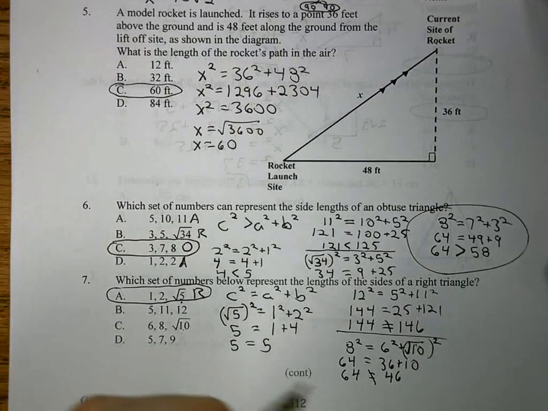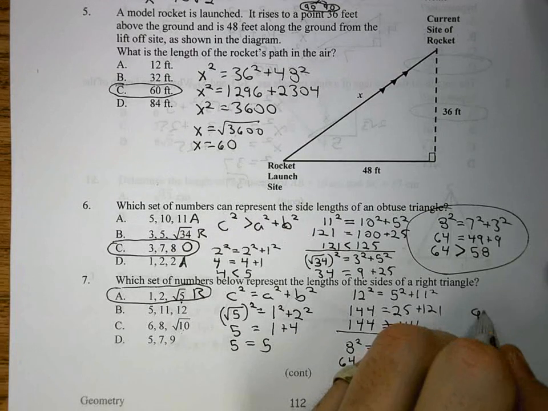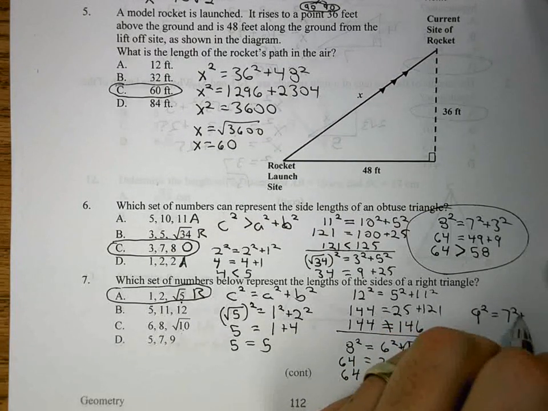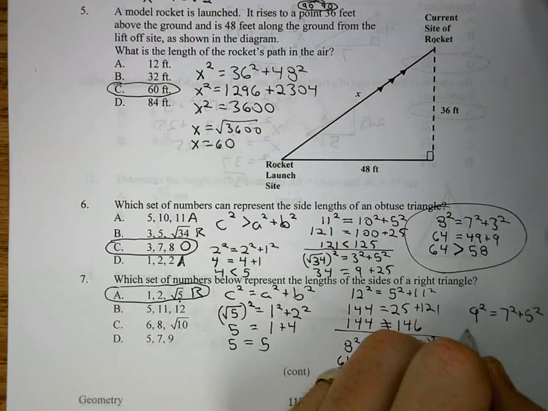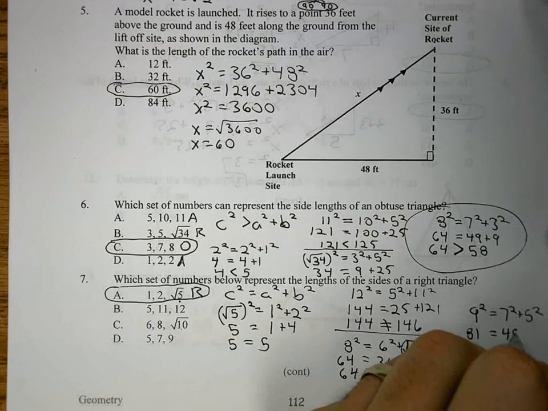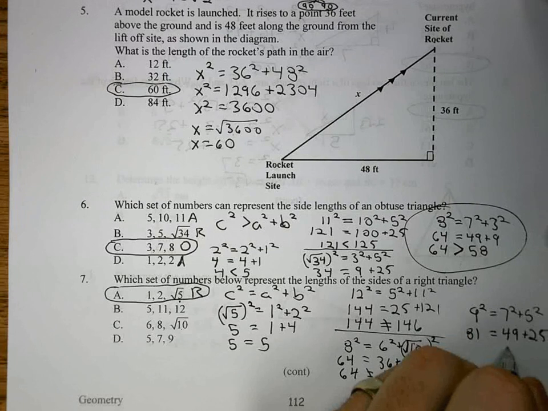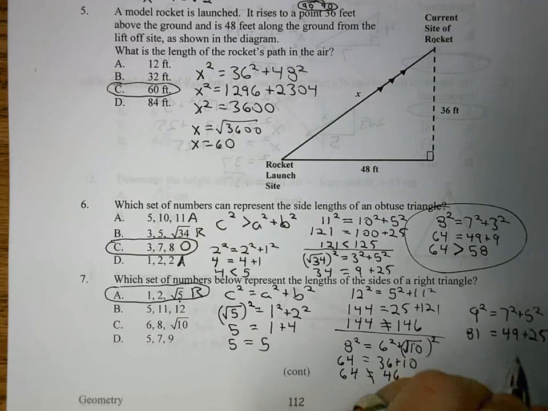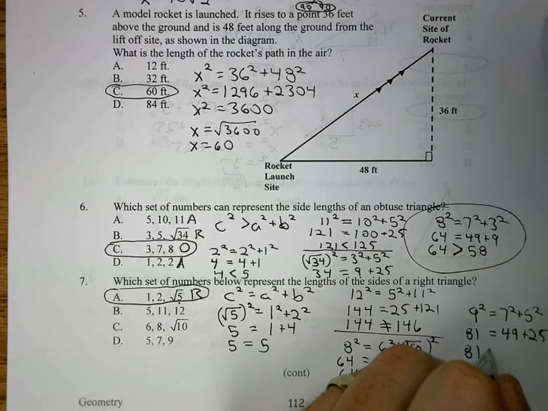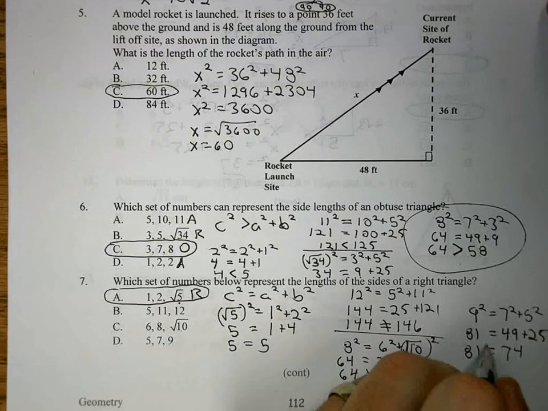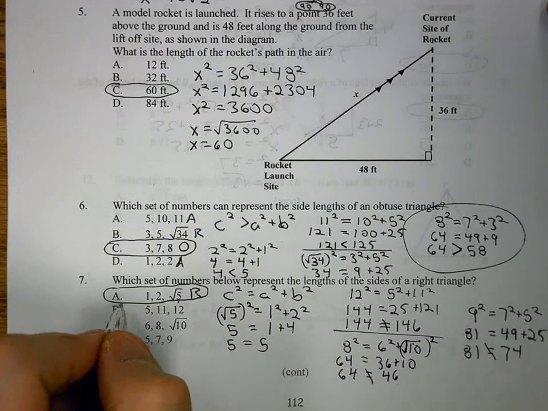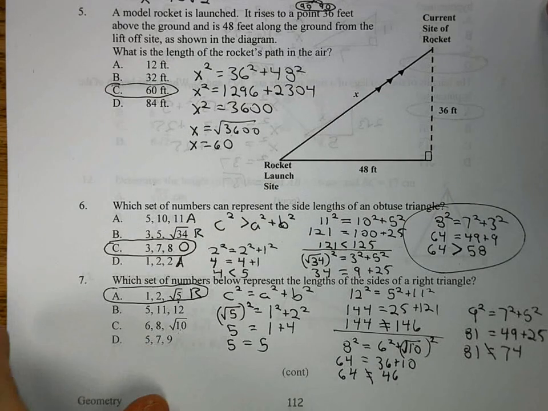And then our last one, 9 squared equals 7 squared plus 5 squared. 9 squared is 81. I have 49 and 25, which gives me 74. Not equal, not a right triangle, so A was our best answer, seeing that it was a right triangle because it's equal.